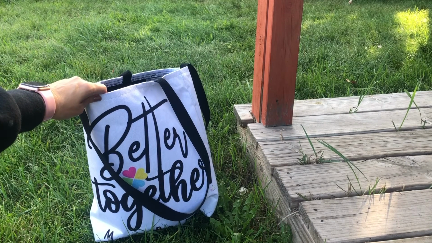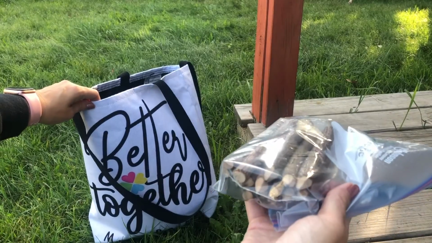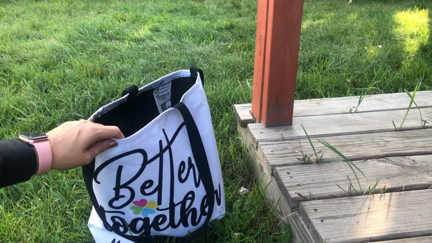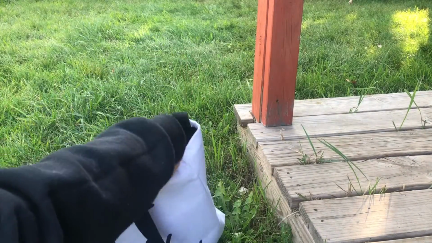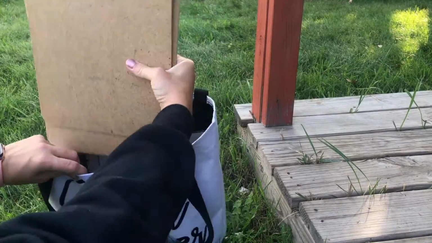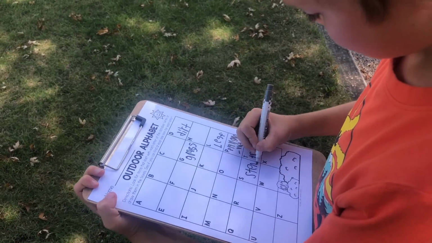Another great thing to do is just take your learning outside. So here is my grab and go out bag that I use when I bring my kids outside. I bring a class set of pencils, a pencil sharpener, of course, some whiteboards, some whiteboard markers. I love that these have erasers on the end. I bring some clipboards, and we can do basically anything outside.